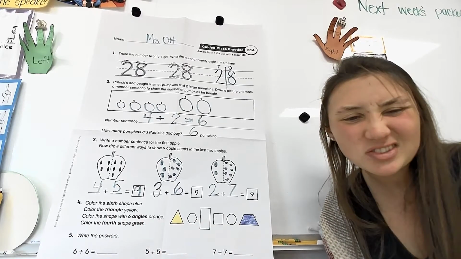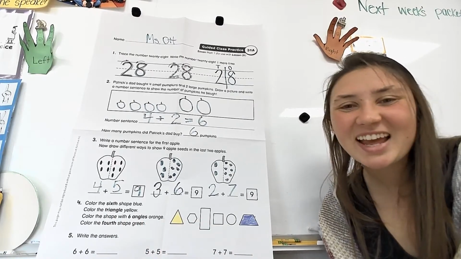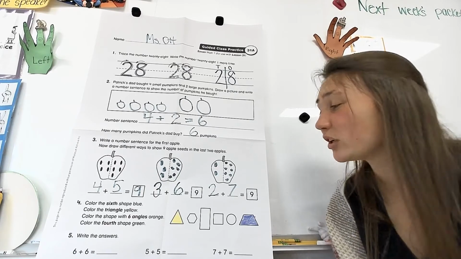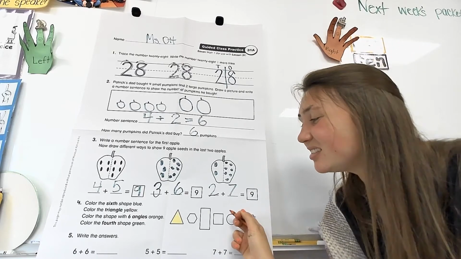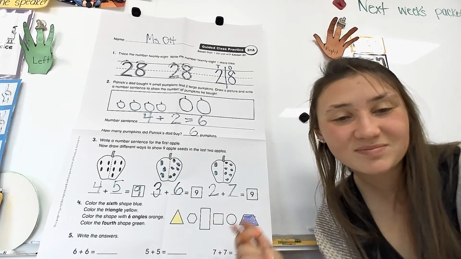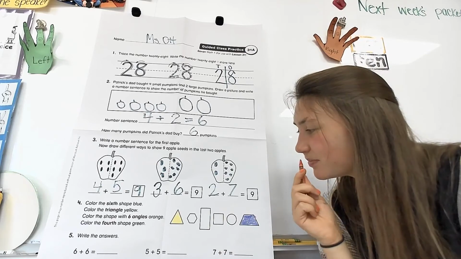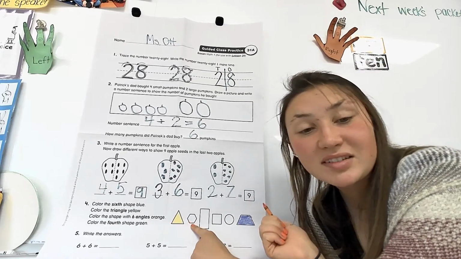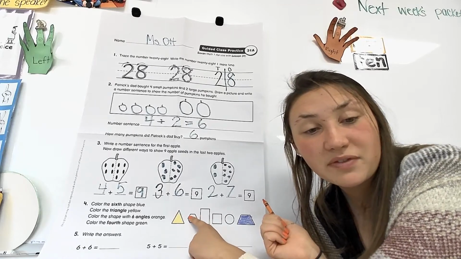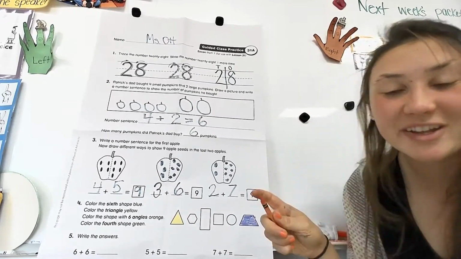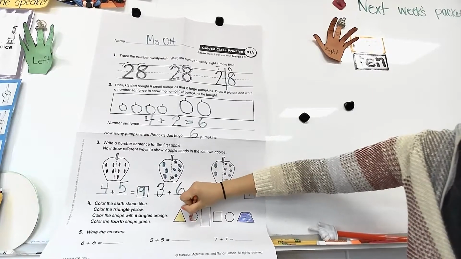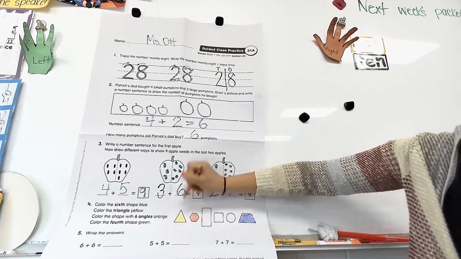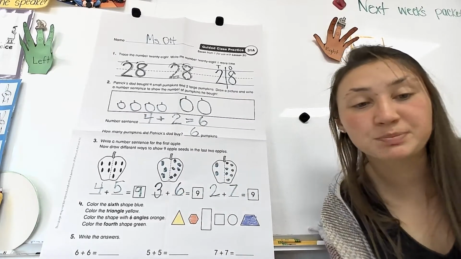Do you remember what angles are? Angles are corners. It's another fancy word for corners. So which shape has 6 angles? Put your finger on that one. Yeah, it's this one here. 6 angles. 1, 2, 3, 4, 5, 6. Color that one orange. All right. If you need more time to color, just pause it.